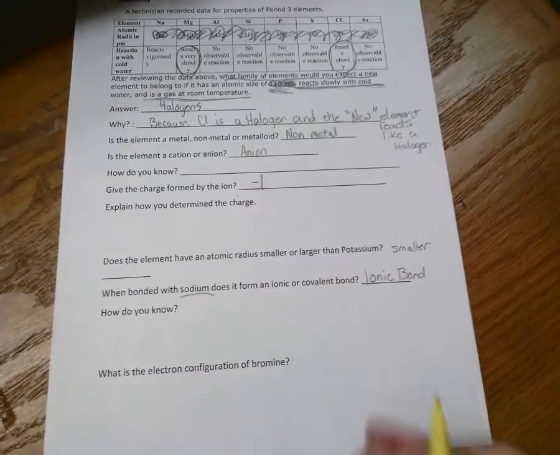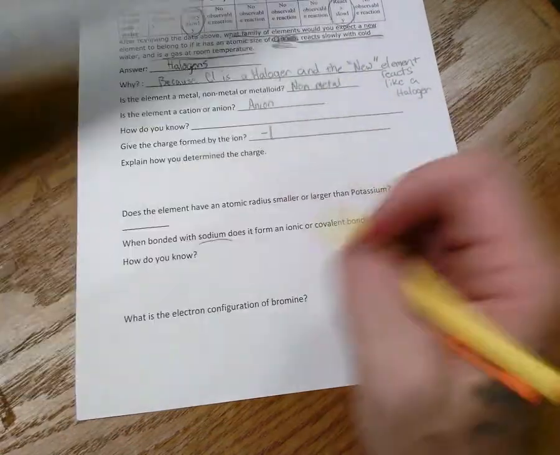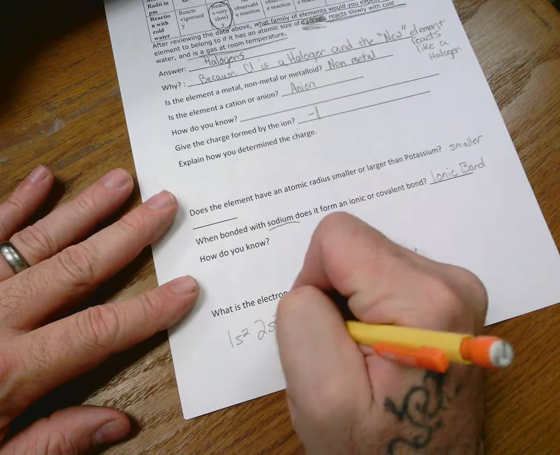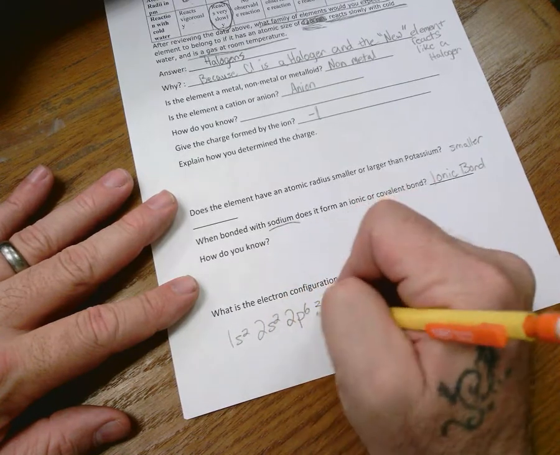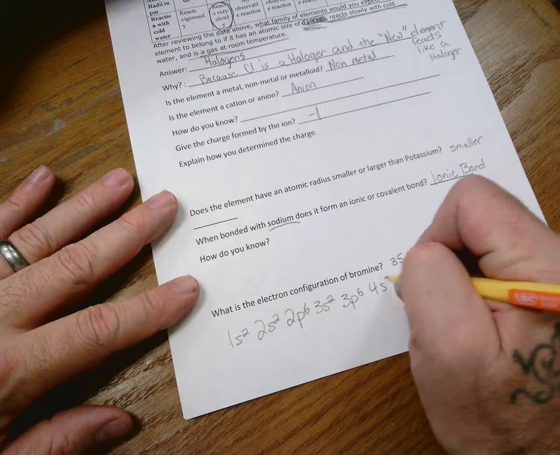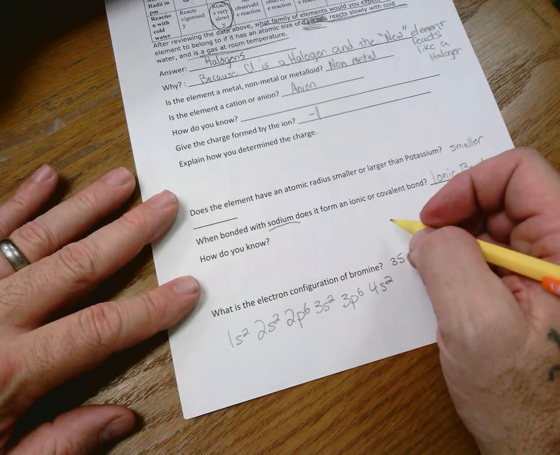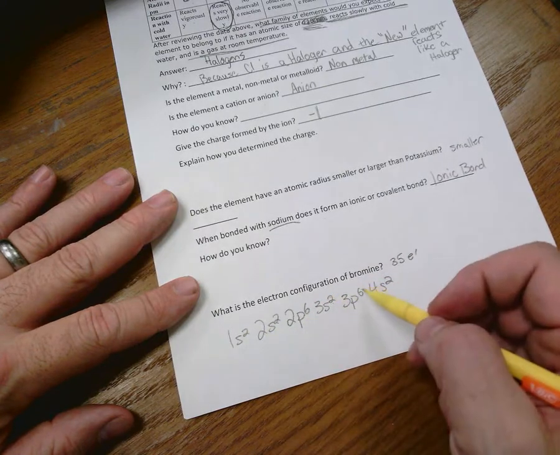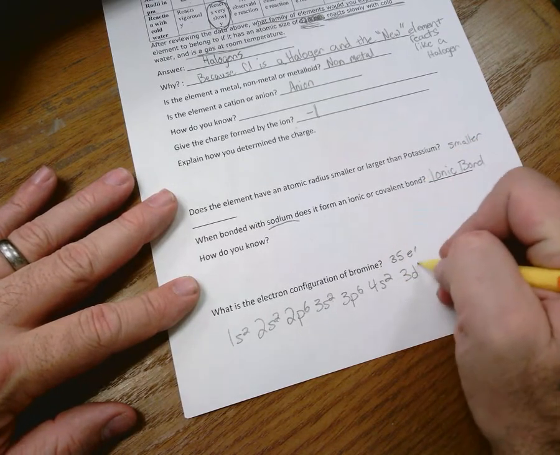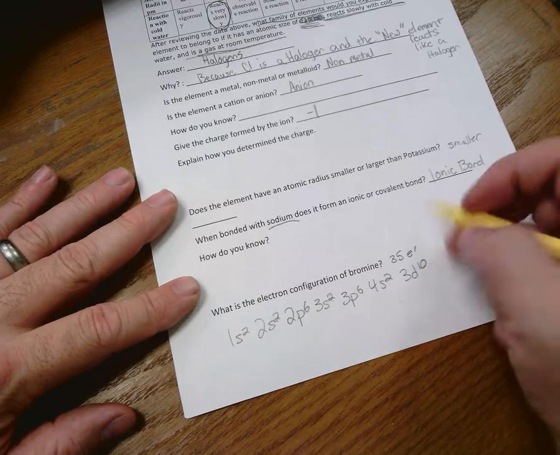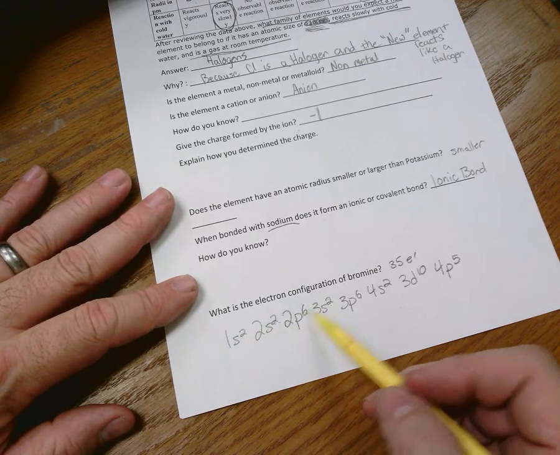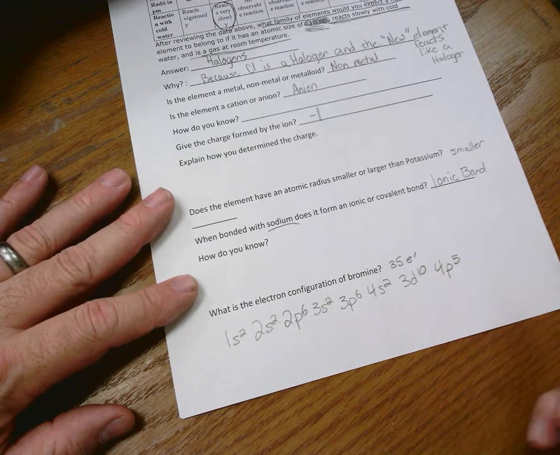What is the electron configuration of bromine? Oh, good Lord. Okay, so we have 35 electrons. 35 electrons. So let's get started. 1s2, 2s2, 2p6, 3s2, 3p6, 4s2, 3d, do we need, let's see, 2, 4, 10, 11, 12, 18, 19, 20, we need 15 more, so we're going to go to 3d10, now we need 5 more, and after 3d we do 4p5, 2, 4, 6 is 10, 11, 12, 18, 19, 20, 30, 35.